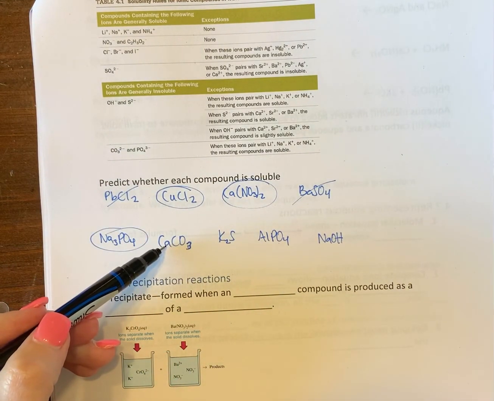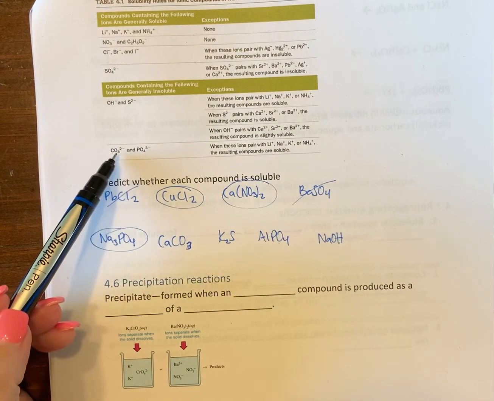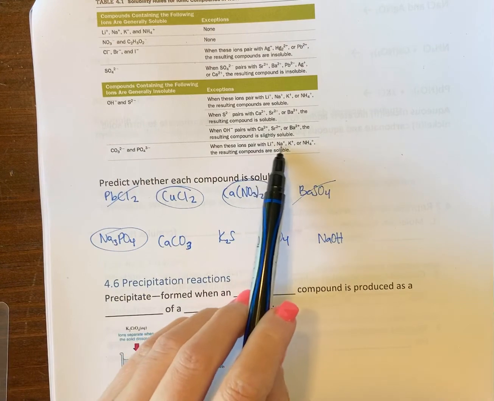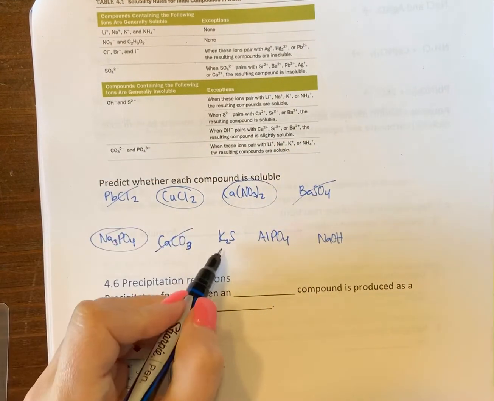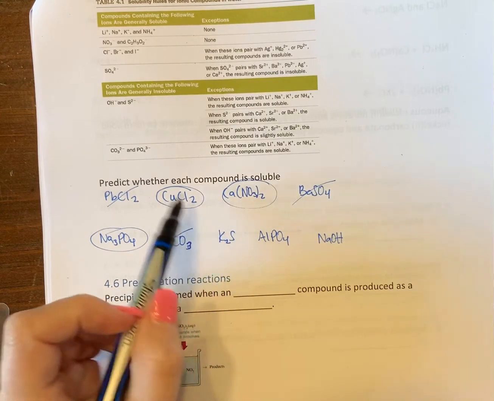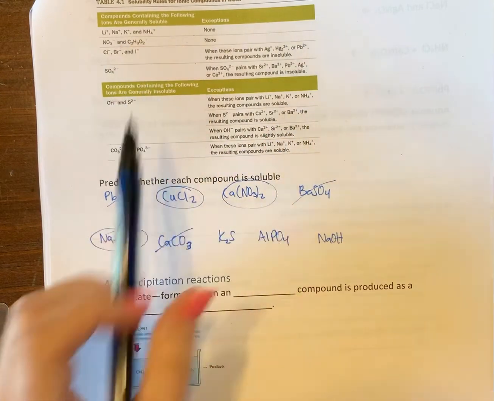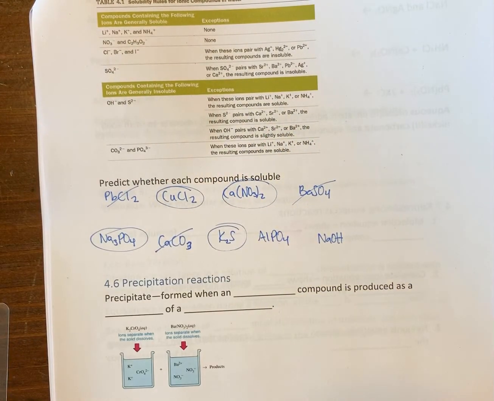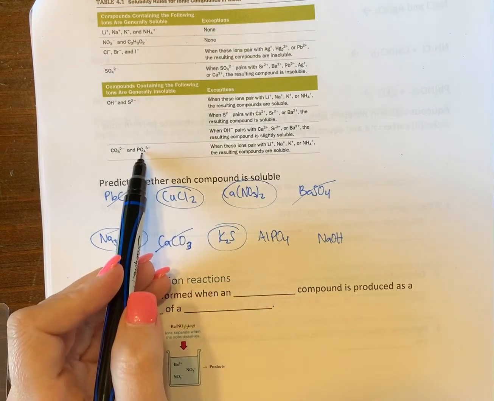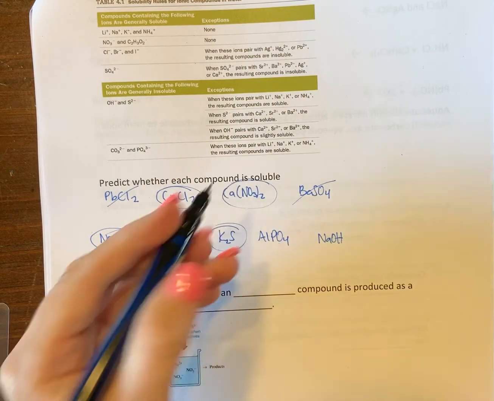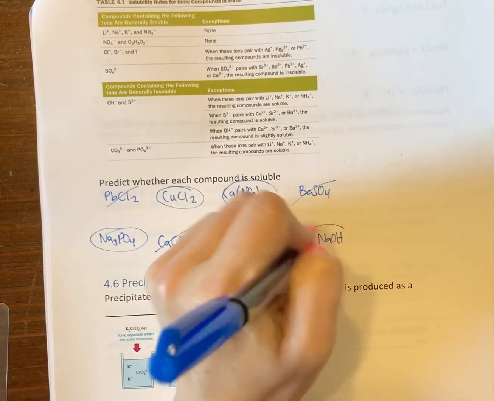Calcium carbonate. Calcium is not on the list. Carbonates are insoluble unless they're with an always soluble cation. K2S. Sulfides, not soluble unless they're with an always soluble cation. Aluminum phosphate. Phosphates, not soluble. Sodium hydroxide. Sodium is an always soluble.